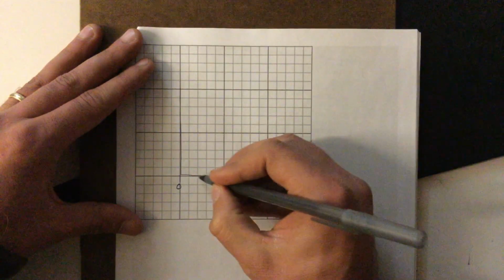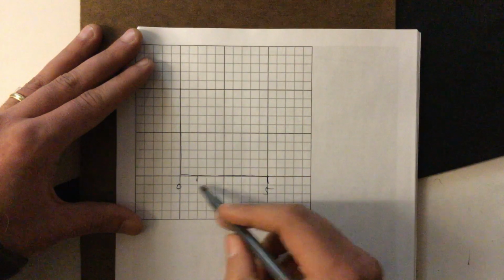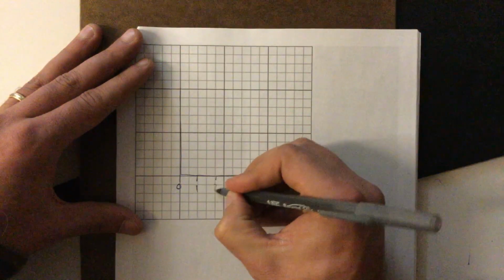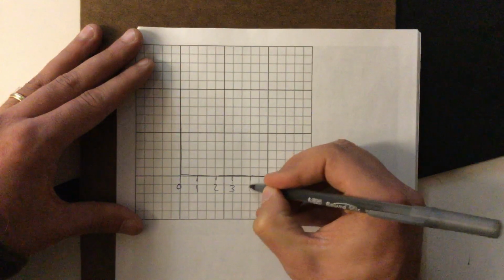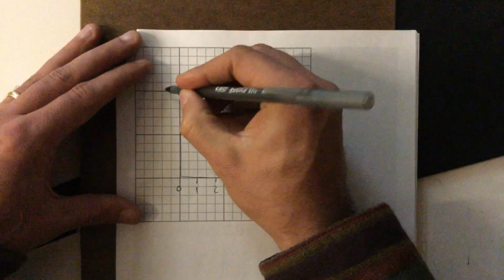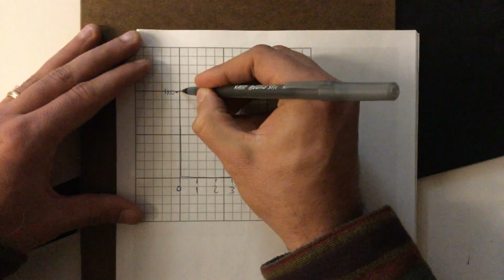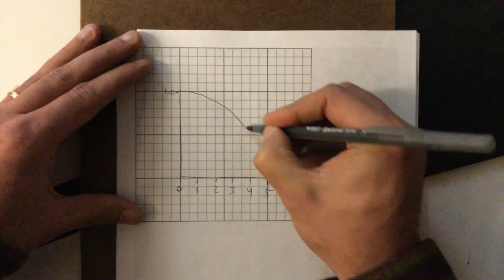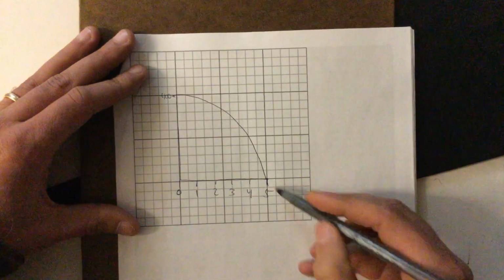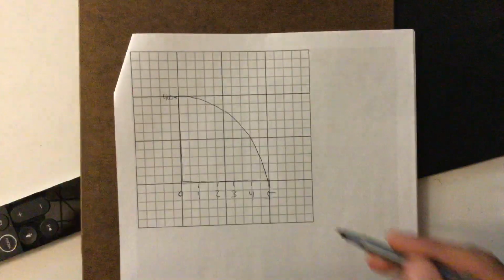Let's see, 0, 1, 2, 3, 4, 5. Yeah, we can do that. 1, 2, 3, 4 seconds, 5 seconds. Okay. And we know, let's say it starts at 400, and it's going to start off falling slowly and then move faster and faster, ultimately ending at 0.